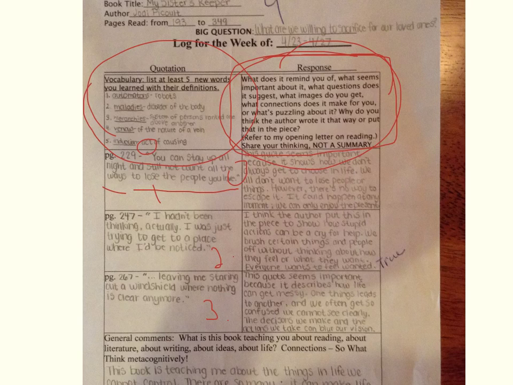It depends on what I've asked you to focus on and what element of the text, what the author has written, that makes you think something about what I've asked you to think about. And then your response goes here, three of them, connected to each of your quotes. What do you think about that?